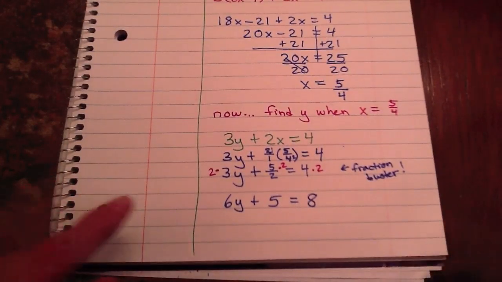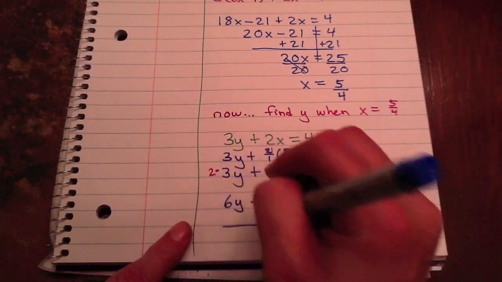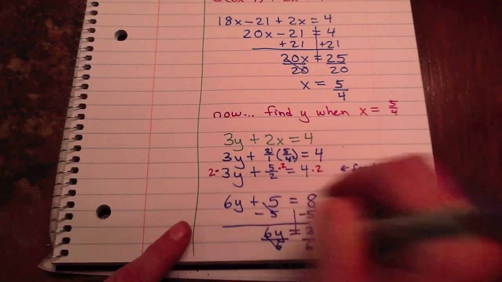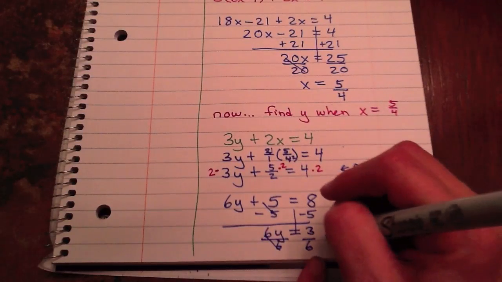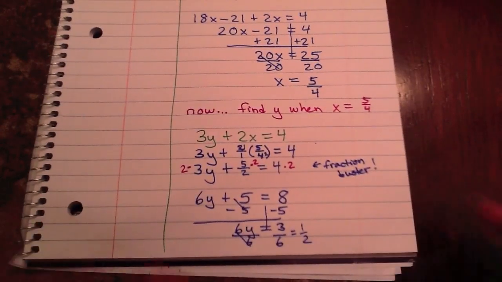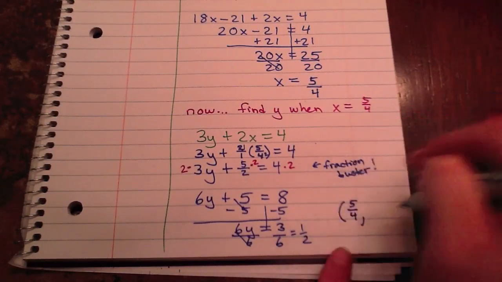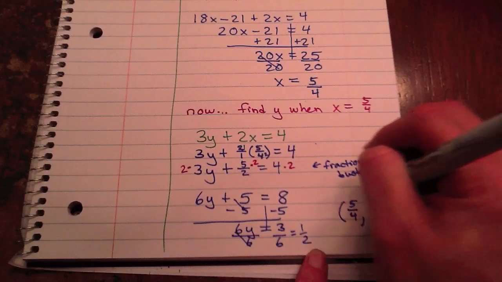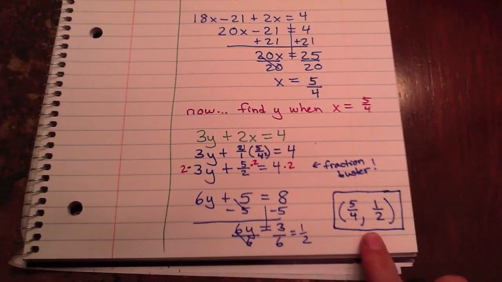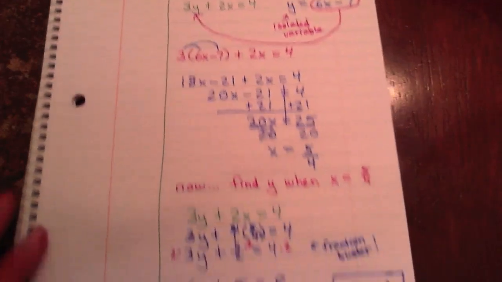Now I'm solving for y, so I'm going to subtract 5, and I end up with 6y equals 3. Divide both sides by 6. 3/6 can simplify to 1/2. And then your solution would be written as a point. So your solution is 5/4 for x, 1/2 for y. And if you were to take that, plug it into each of the original equations, it would balance them both out.